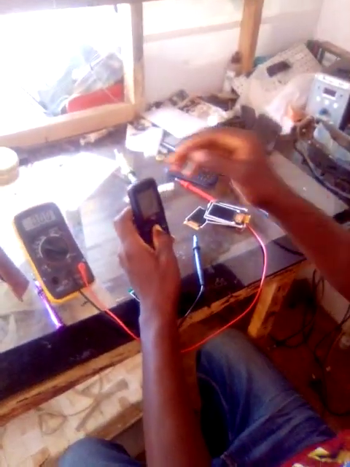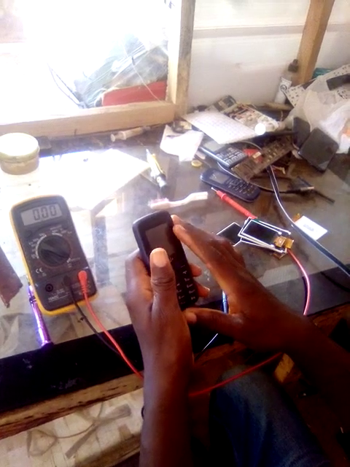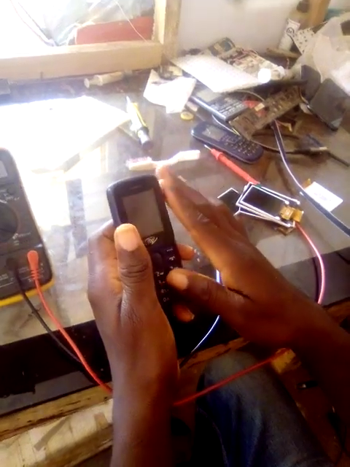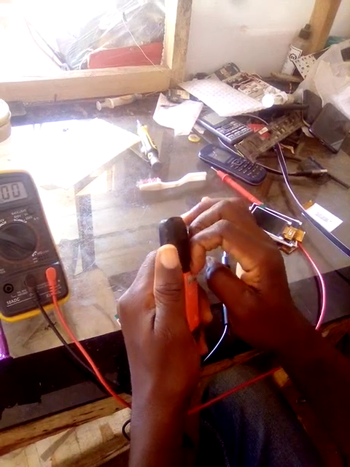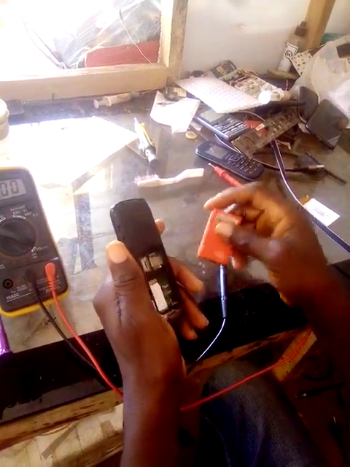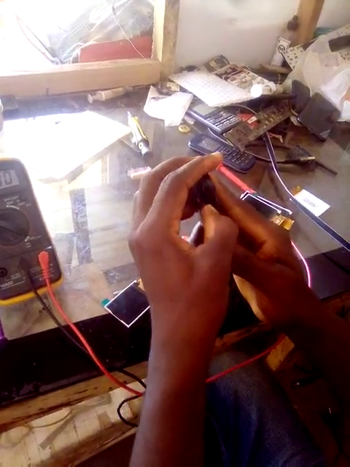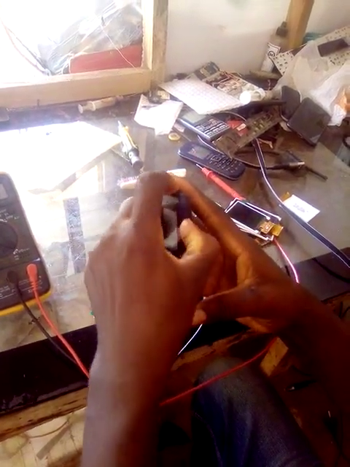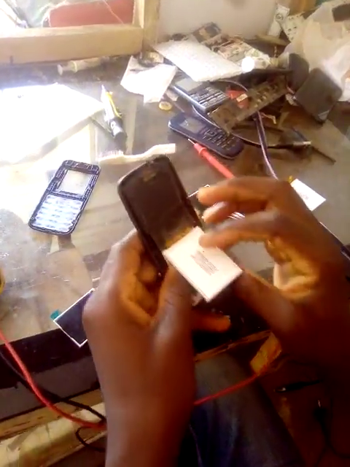You are watching. We will open the phone and replace the screen to see whether it will come. If it is another problem without the screen, now we will solve the problem. So let's go. Let's see.